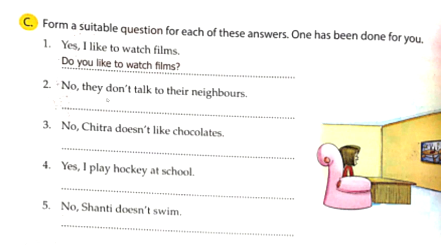Are you getting? When you ask someone a question, then you have to use the helping verb according to the subject. And here the subject is they. Okay. Another clue, another hint, is that do not is used. So that means in questions also the same helping verb will be used. So it becomes, do they talk to their neighbors?